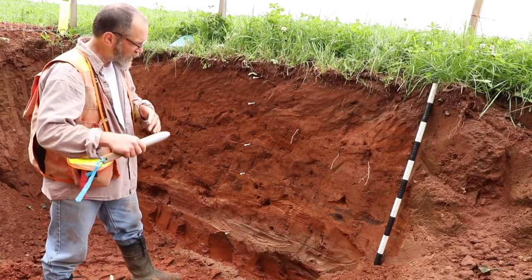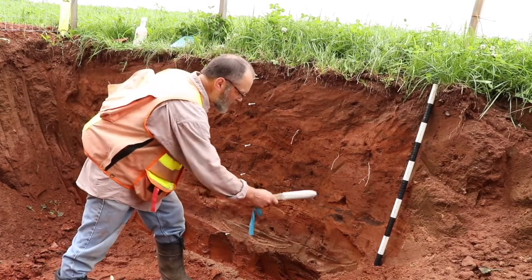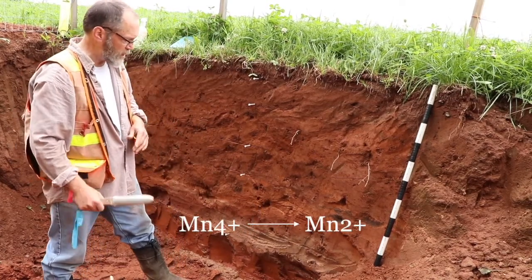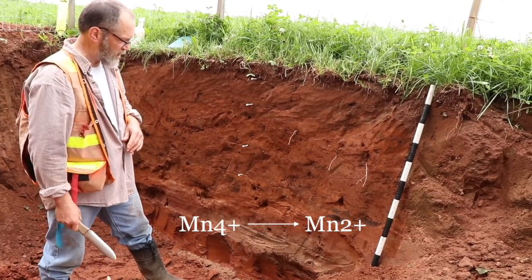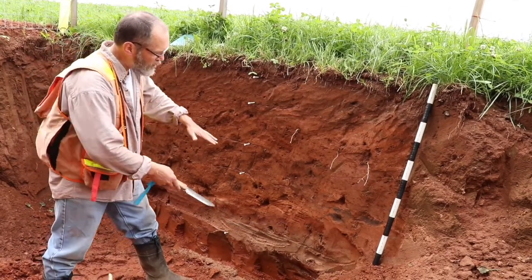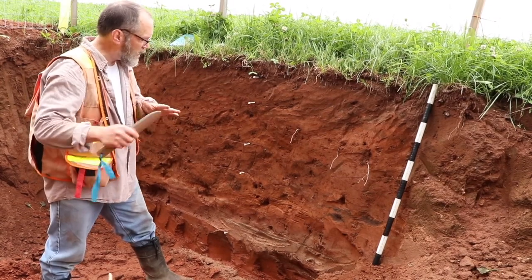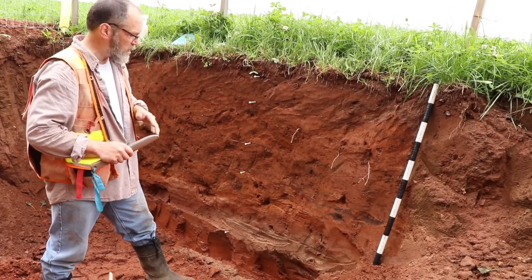You can get into that on your own a little bit. Also, manganese will get chemically reduced from 4+ to 2+. And when those things happen, the iron and the manganese that are normally not soluble in water become soluble in their reduced forms.